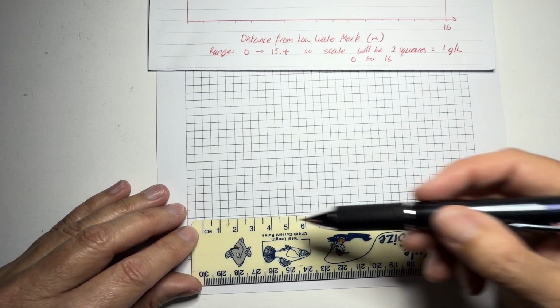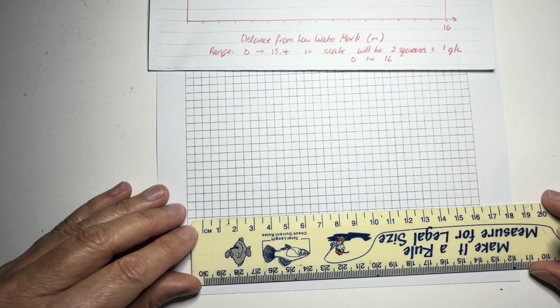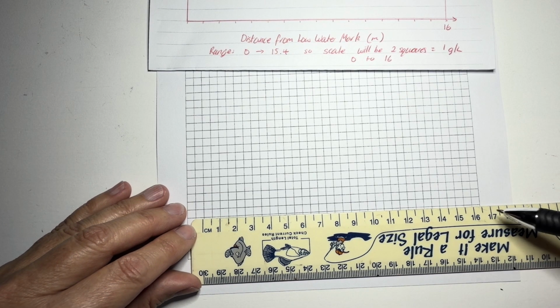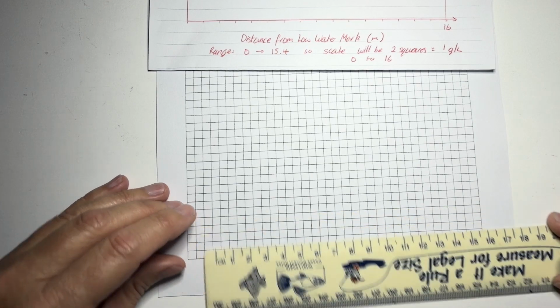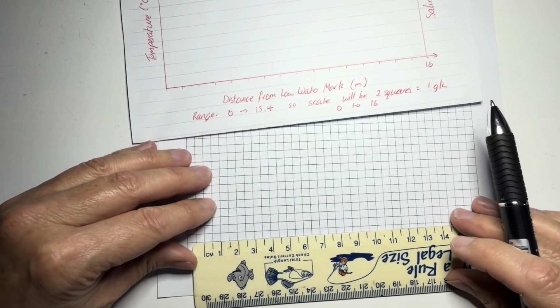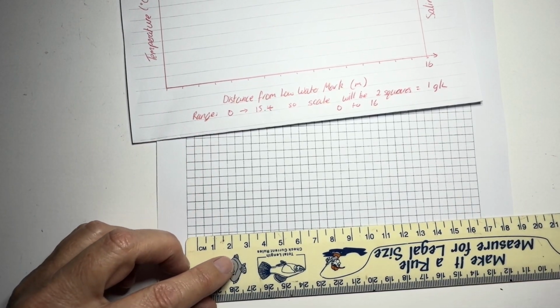There's about 16, so 0 to 16, so that fits quite nicely. That means that I will use 2 squares. 2 squares will equal 1 gram per litre, so I can draw that in now.